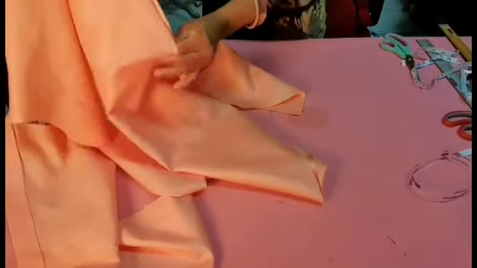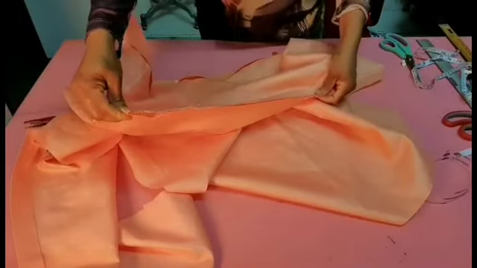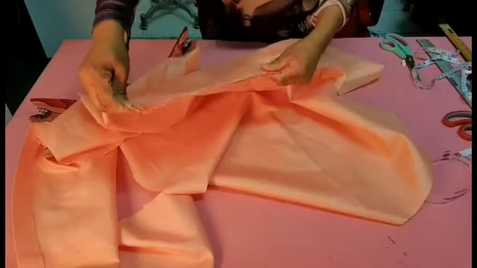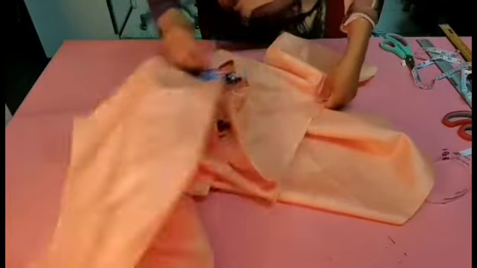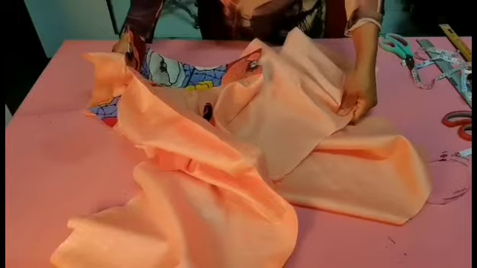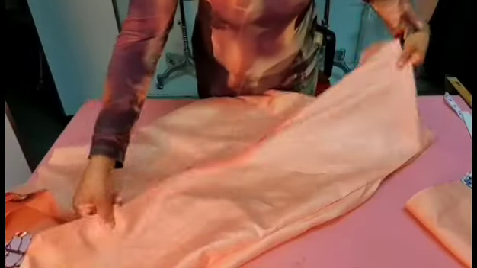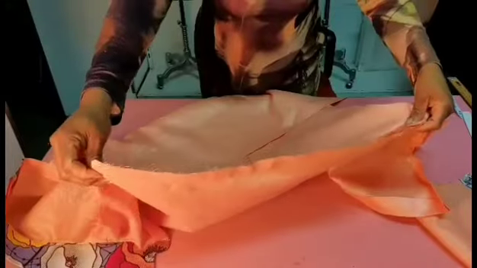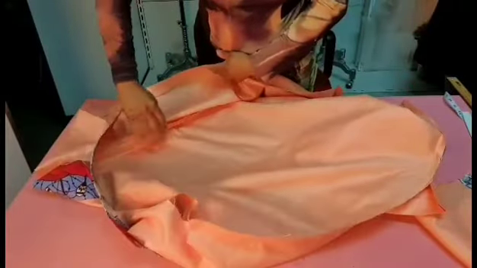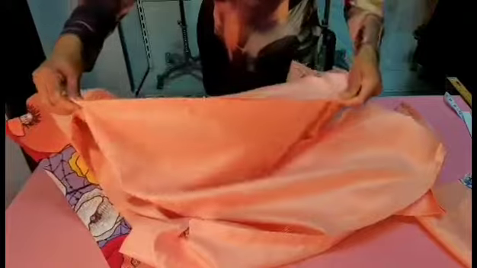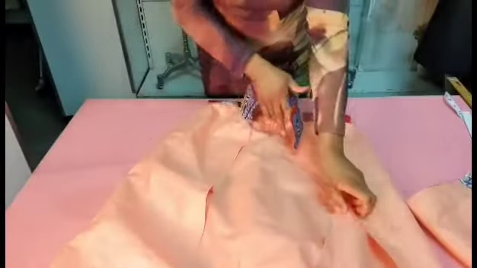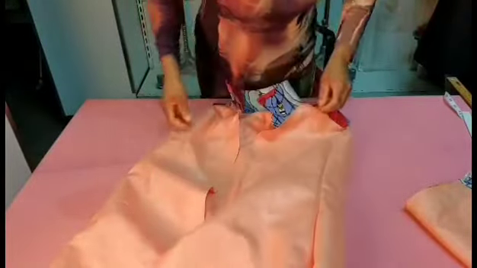So I'm going to close up the sides now with the 1 inch seam allowance that we left. So I'm going to close it up and also close this side. Now I have closed the sides with 1 inch allowance that we left. Do you see it? I have closed it. So our shirt is forming. So this is the shirt dress that we're making.